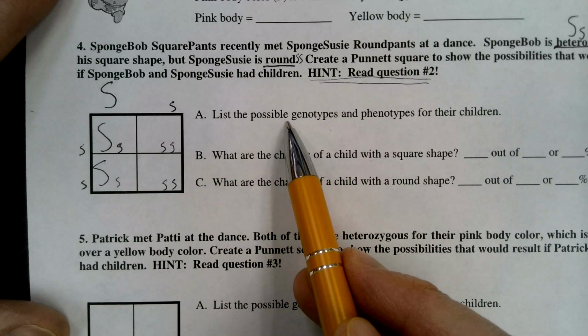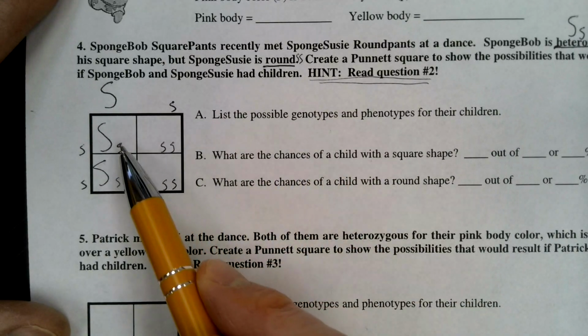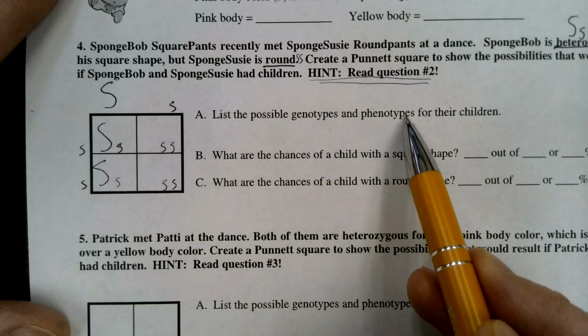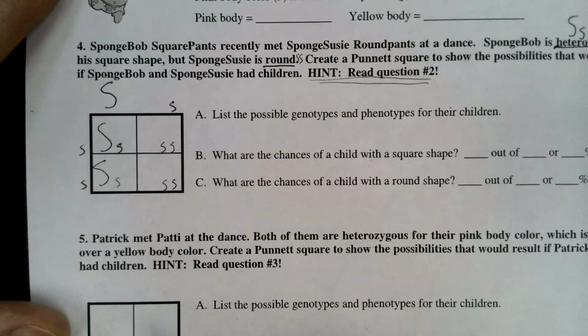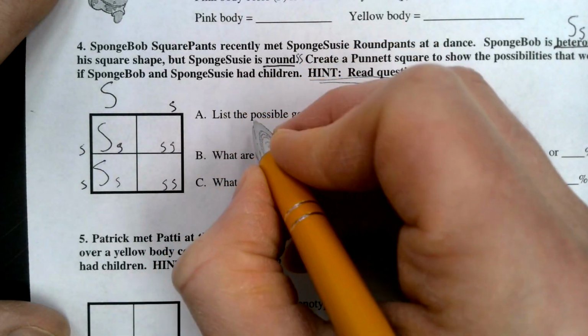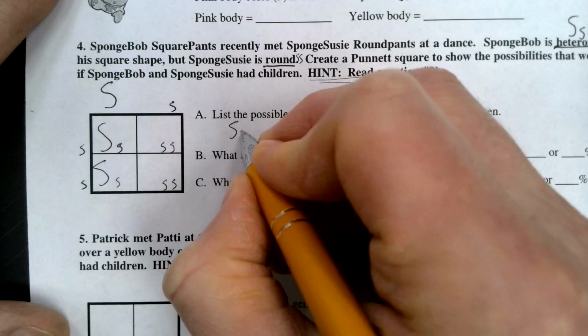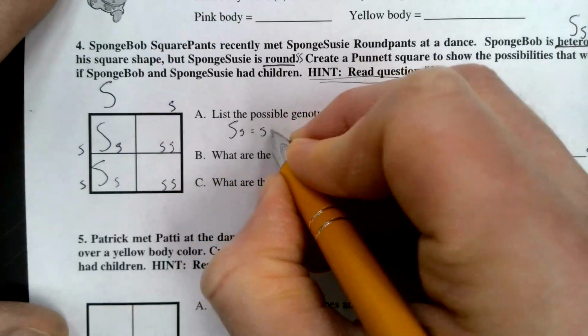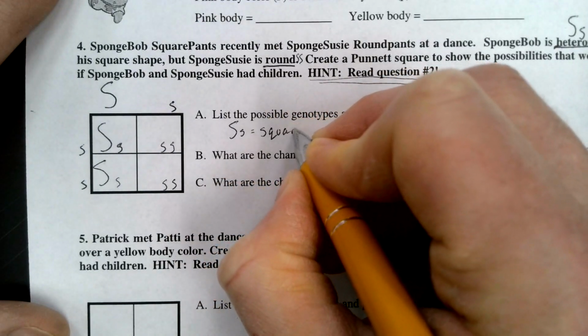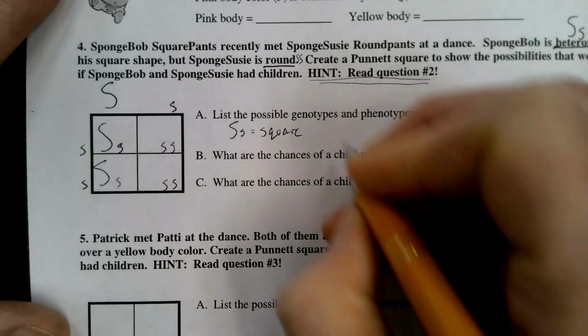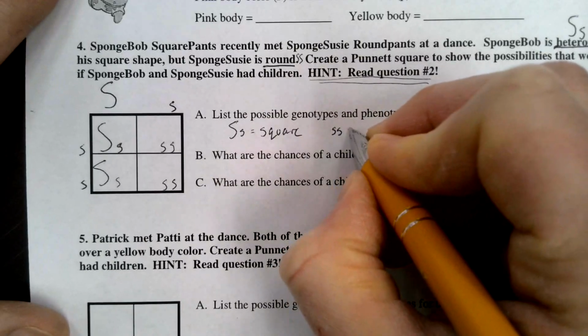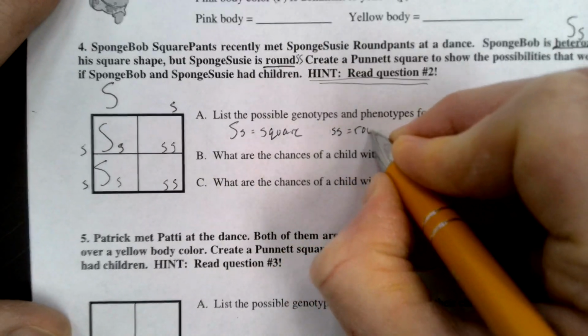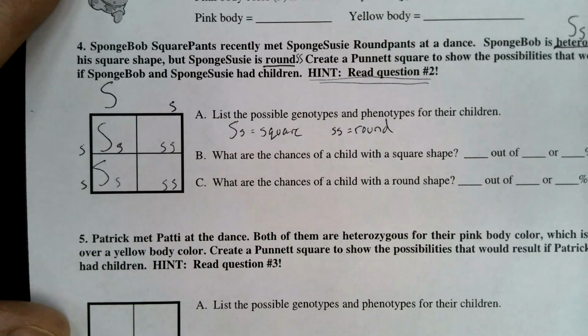So letter A lists the possible genotypes. Remember, that's the letter combinations. And phenotypes, that's what they look like. So possible genotypes that we would have, we've got big S, little s. That'd be a square child. Then we would also have little s, little s. That would be a round child.